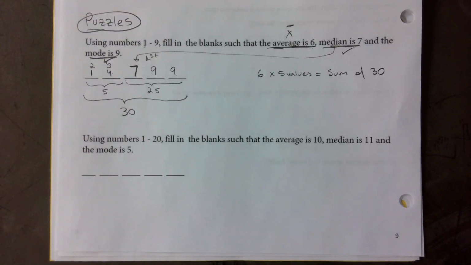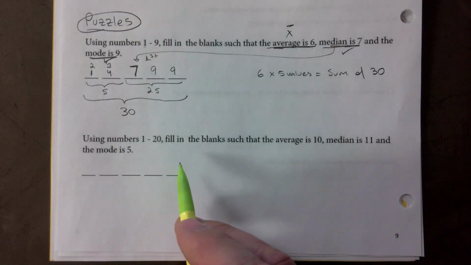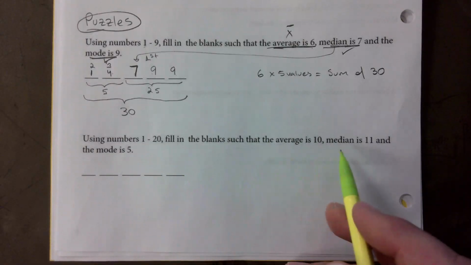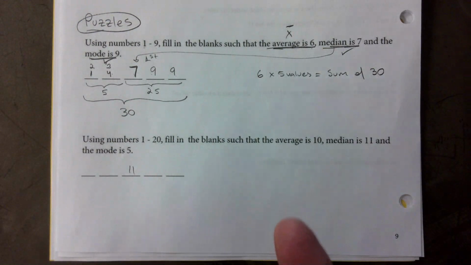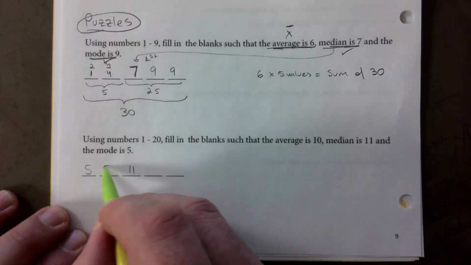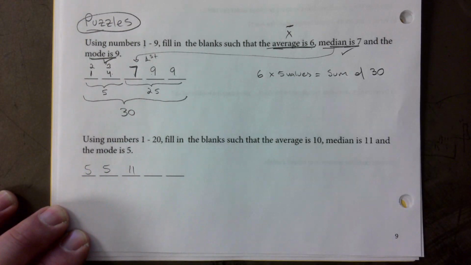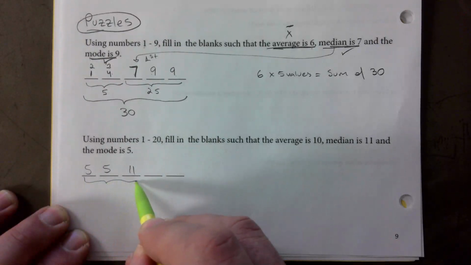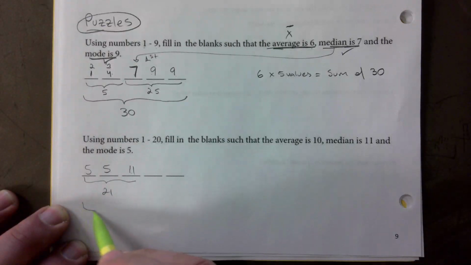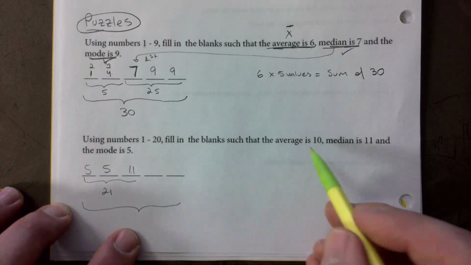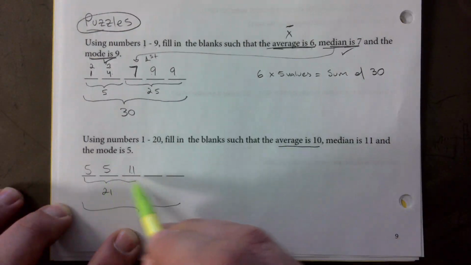Okay, using numbers 1 to 20, median is 11, the mode is 5. Where should it be, left or right of the median? Left, because it's arranged, right? 5, 5. Okay, so I automatically say this is 10 and 11, that's 21. I know the whole thing needs to add up to, you take your average, and in this case it's 5 values, right?